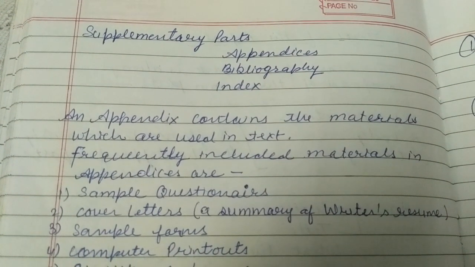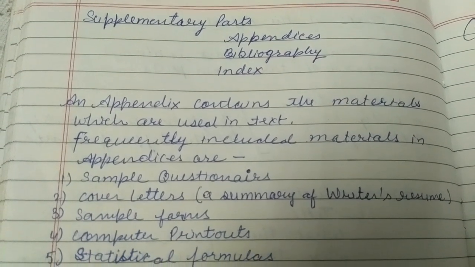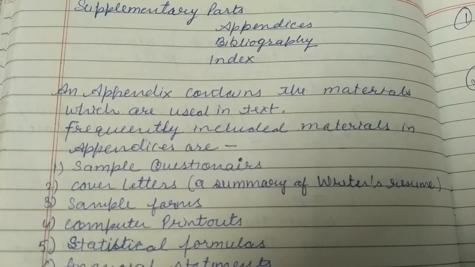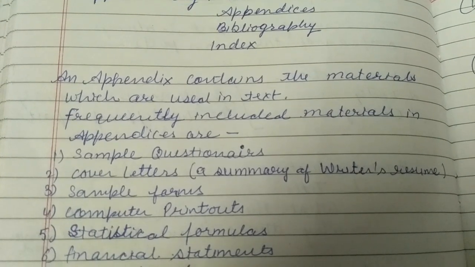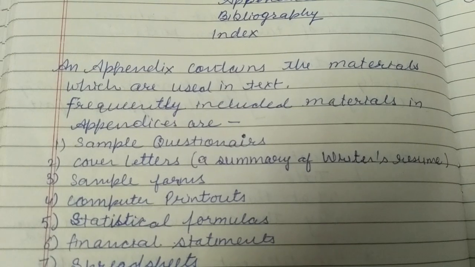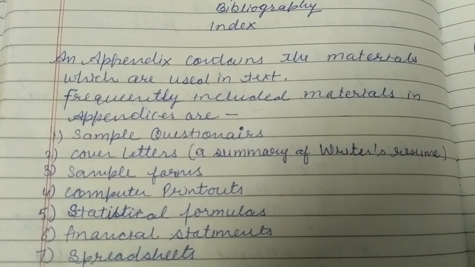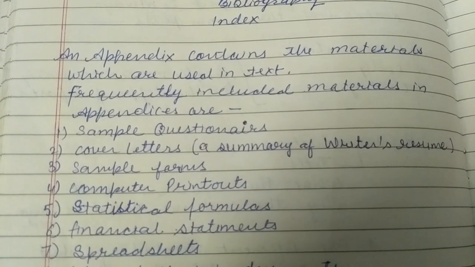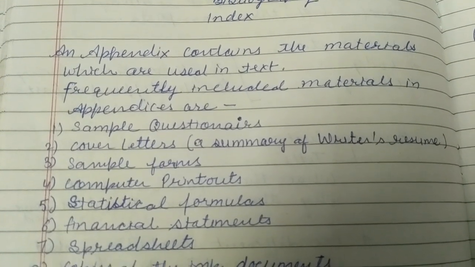Supplementary parts include appendices, bibliography, and index. An appendix contains the materials which are used in the text. Frequently included materials in appendices are, so we are preparing a list here. If you have materials, you can add all those materials there in your appendices.